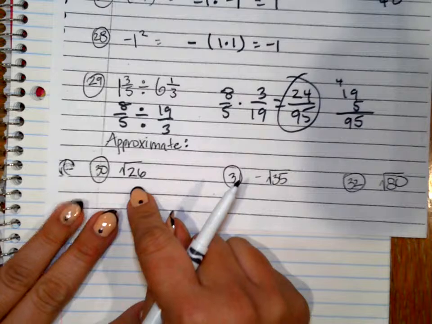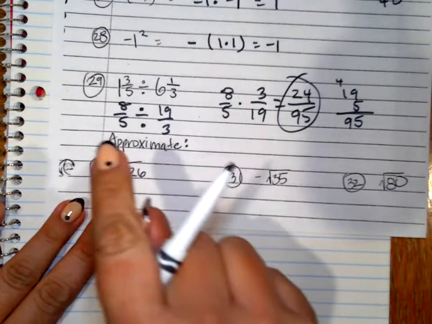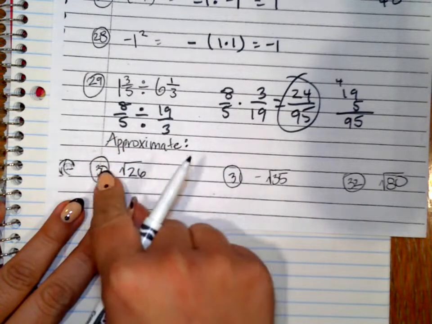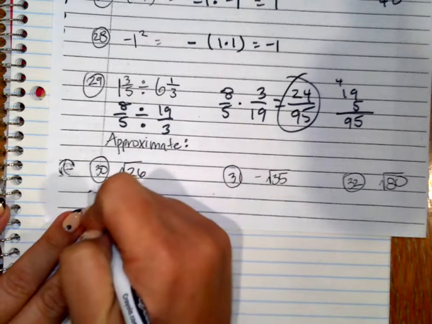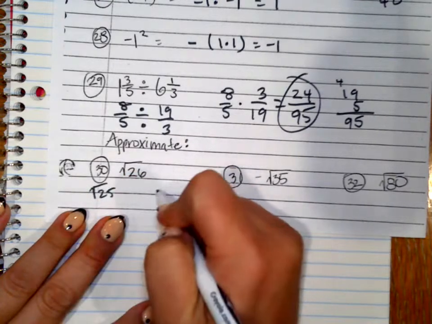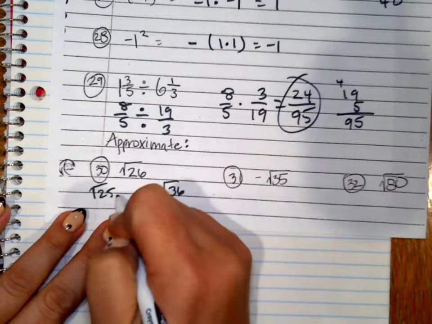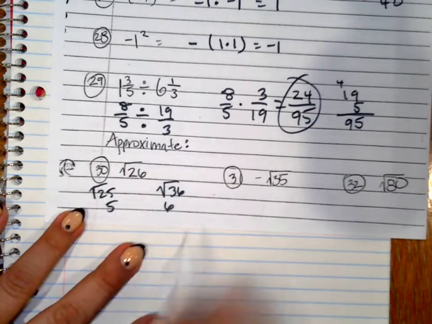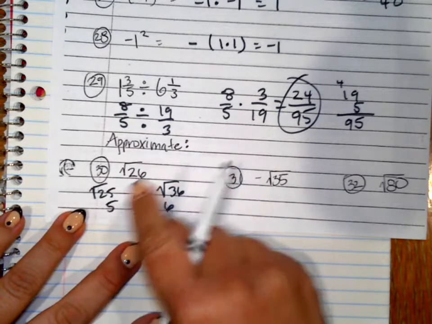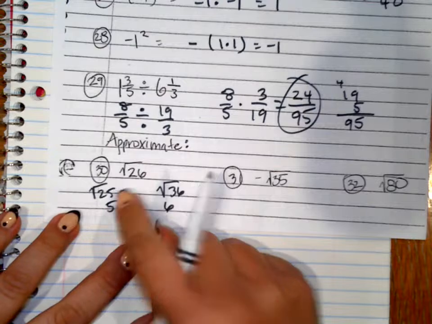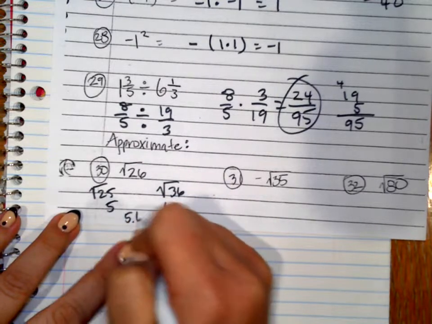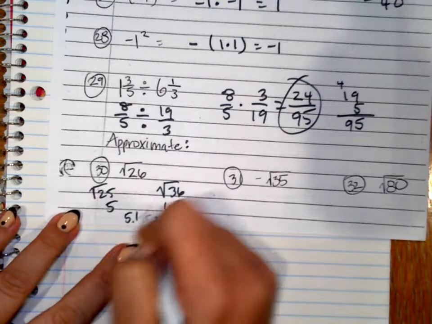Okay, to approximate, you need to figure out, again, the perfect square on the left and the perfect square on the right. So in this case, it's 25 and 36. So my number is between 5 and 6. 26 is super close to 25, so this one is probably going to be like 5.1, 5.2, somewhere in there.